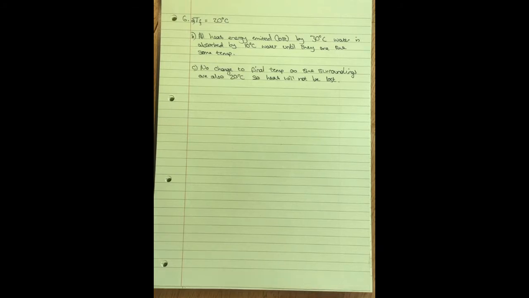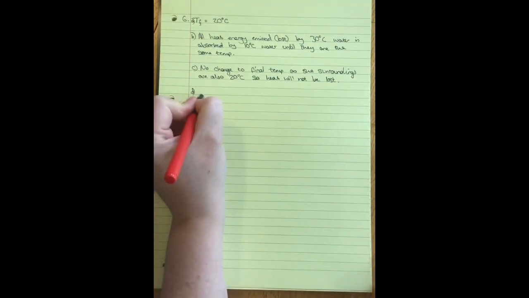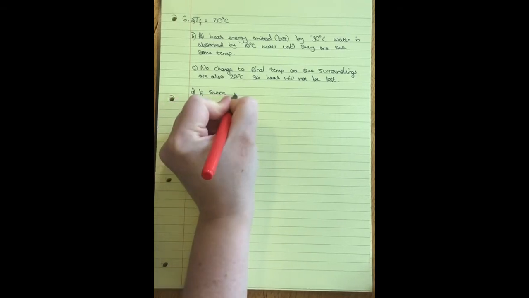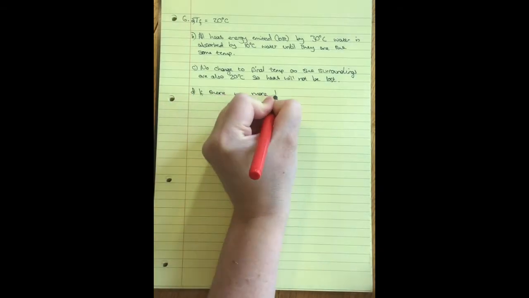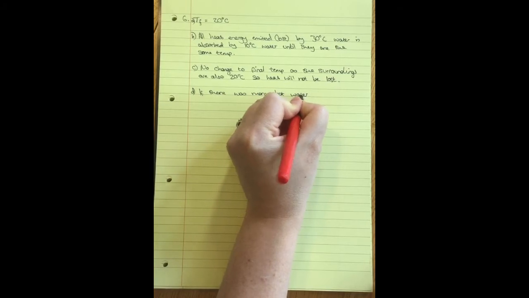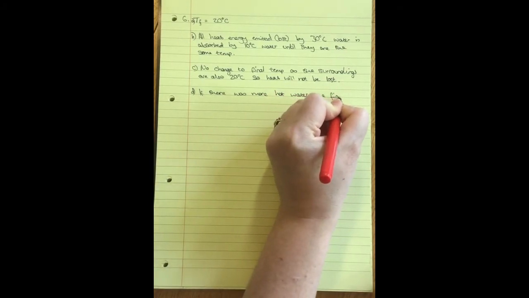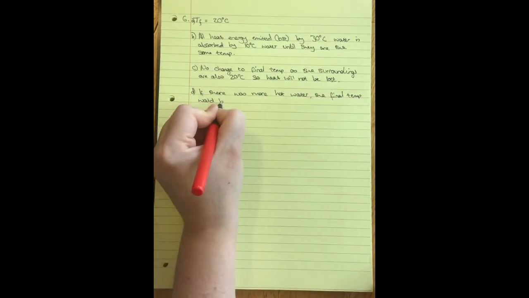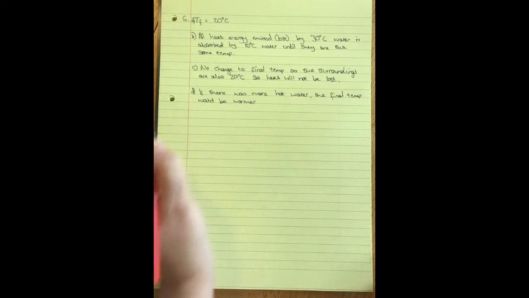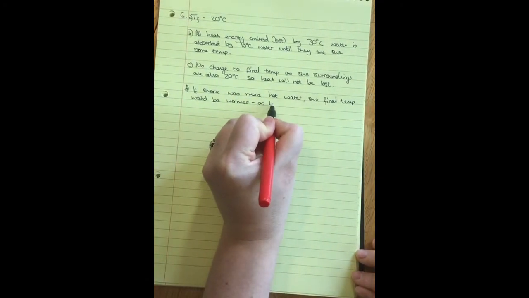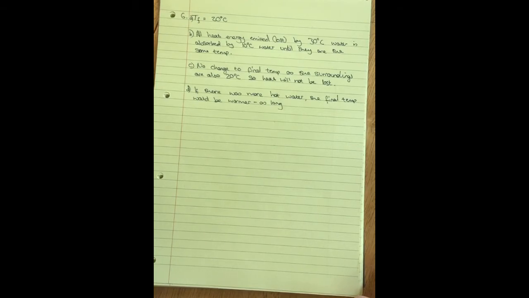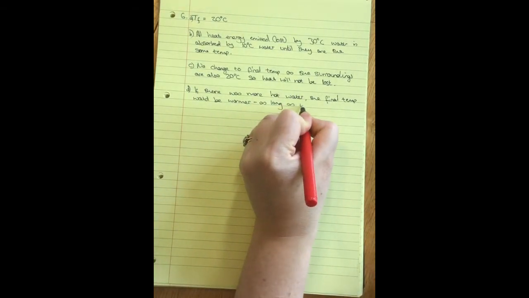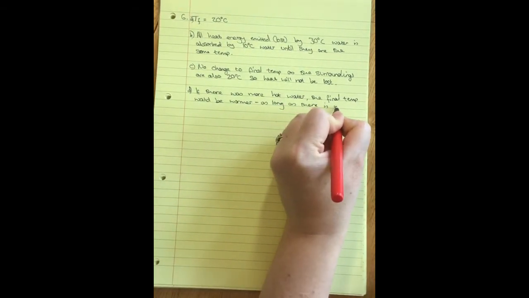D, how would the final temperature measured just after mixing be affected if there were more hot water than cold? So again, the obvious answer is the right one. If there was more hot water, the final temp would be warmer. And I'm going to add something here that I don't think they've really asked for in the question, but as long as there is insulation.